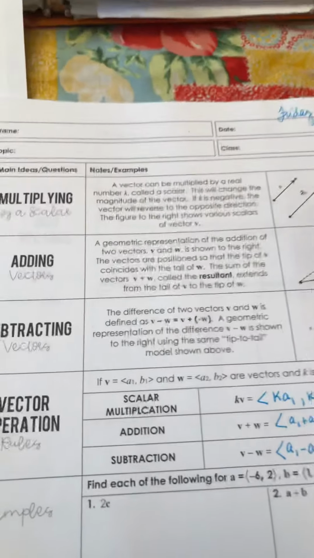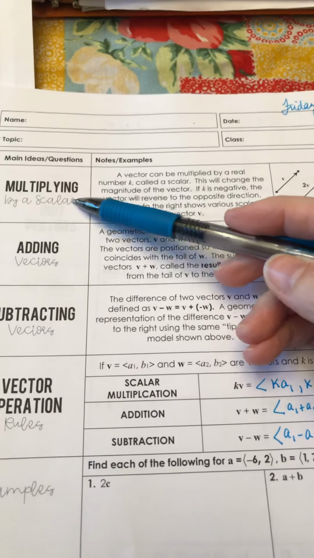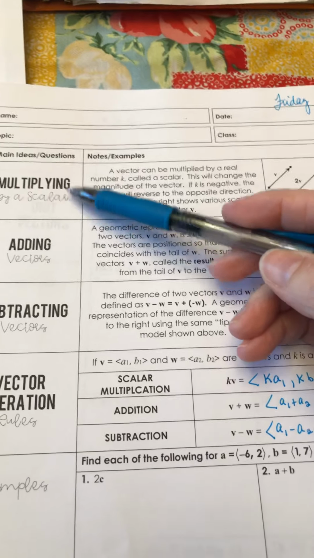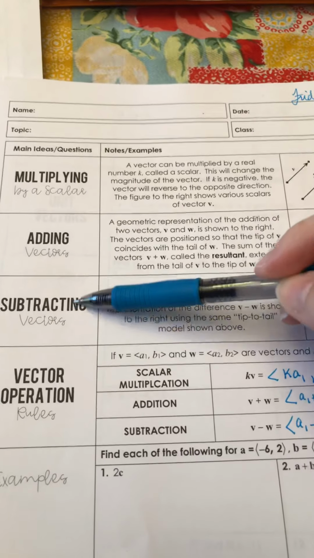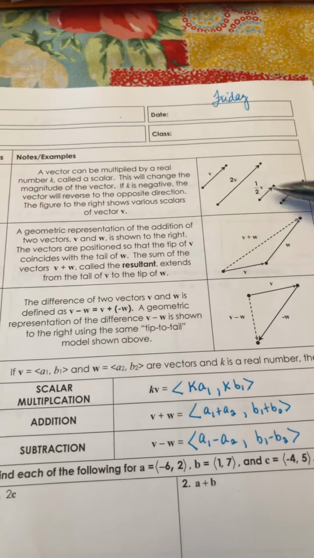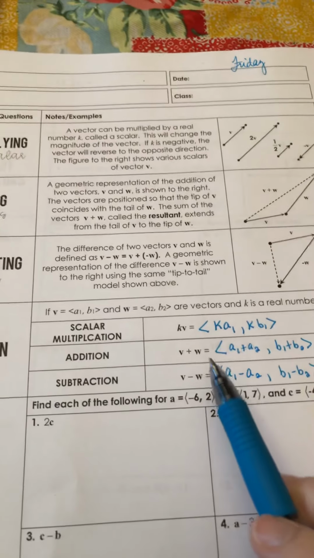All right, today's lesson is very quick. On your worksheet, go ahead and read through multiplying by a scalar. A scalar is one individual number, like multiplying a scalar to a matrix, adding vectors and subtracting vectors. It shows you how to do that geometrically. We're going to spend some time doing it algebraically.